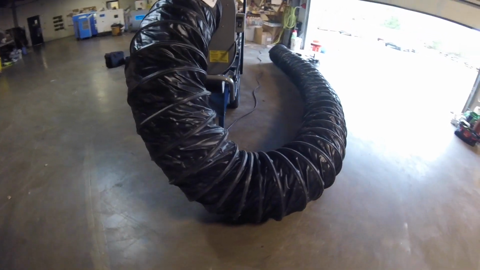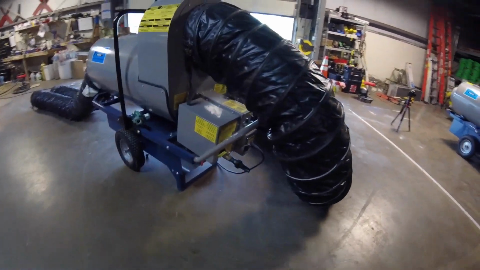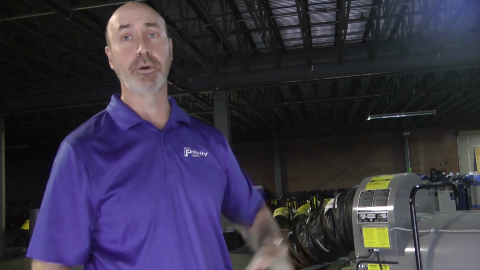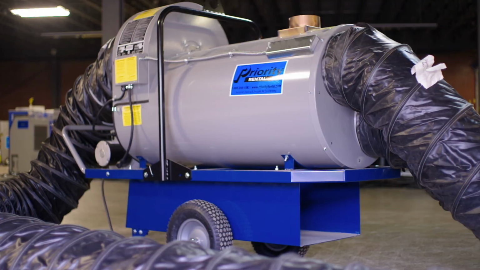This is a second version of an indirect unit. It works exactly the same as the previous unit. The only difference is in the intake air. So in the first unit we showed you, it pulls in from outside, heats up that air, and then forces the hot air inside the building. This unit does the same thing.